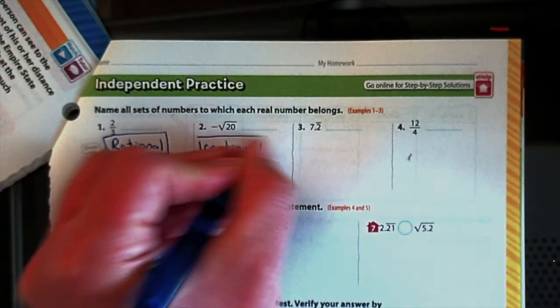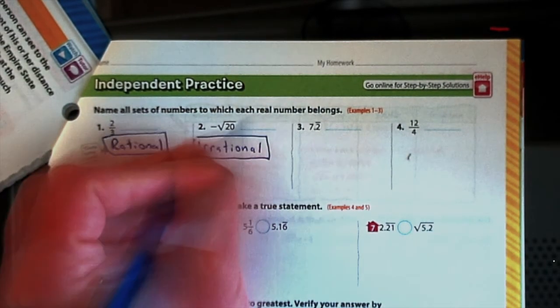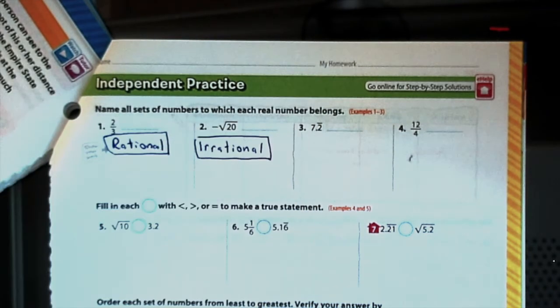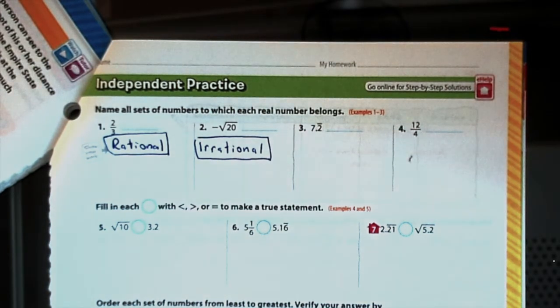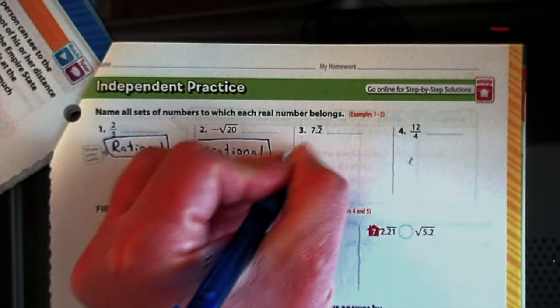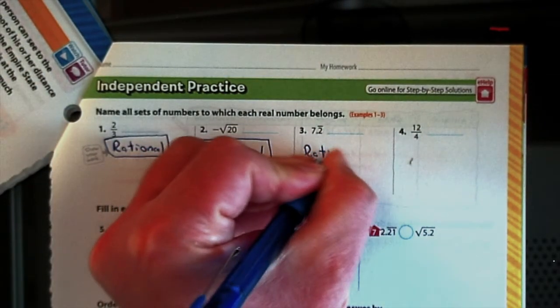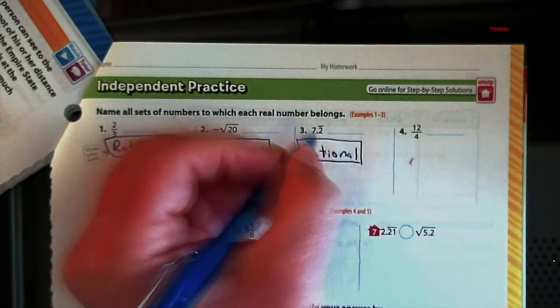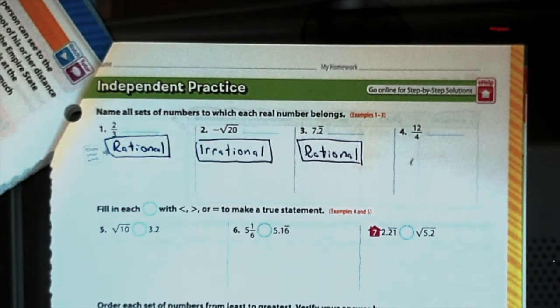Now when I come to number 3, here the 7.2, and it has a little line over it, that tells me that 2 is repeating. And if it repeats, I can end up writing that as a fraction. So that means that this one is also a rational number. And again, that's the only group it belongs to because it has that decimal point.